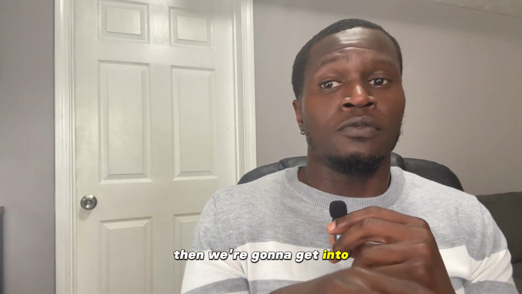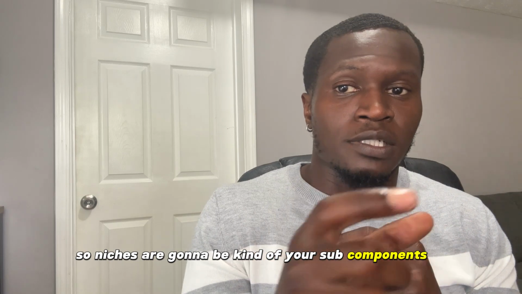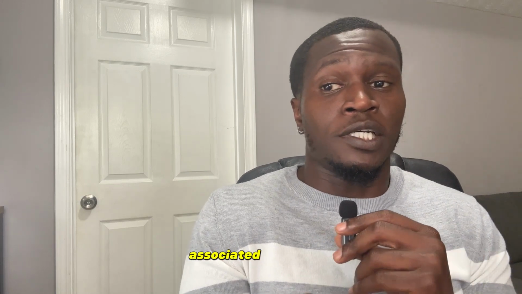Then we're going to get into the actual niches. Niches are going to be kind of your subcomponents of multifamily. They have some kind of specialization, typically have extra regulation associated with them. So the first niche I'm going to get into is affordable housing.